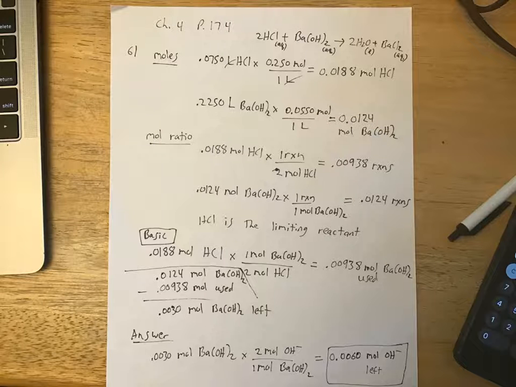For a mole ratio, we need a balanced chemical equation. It's the same as in problem 60 that we just reviewed. This one. And so I'm going to find the limiting reactant by converting to reactions. So these numbers come from the coefficients of the balanced chemical equation. And I find out that HCl can do a smaller number of reactions, so it's the limiting reactant, so it's all gone, which means some barium hydroxide is left, which means the whole solution is going to be basic, because barium hydroxide is a hydroxide, so it's a base.